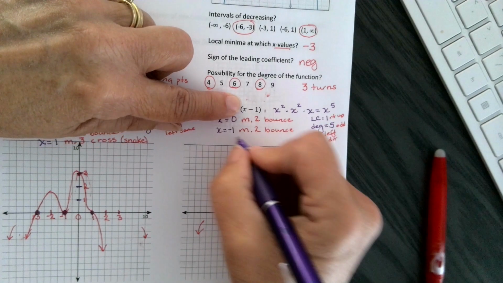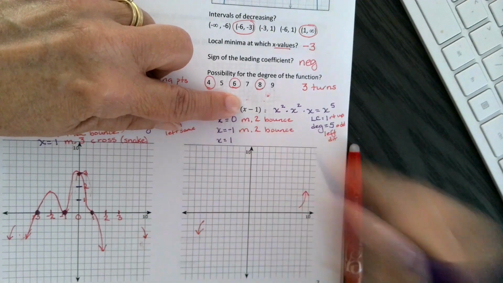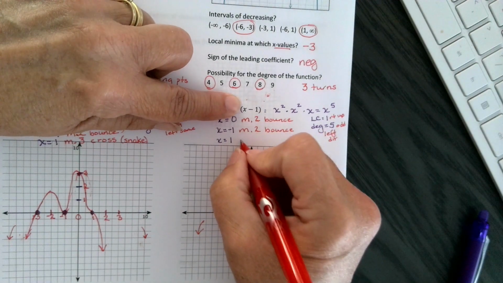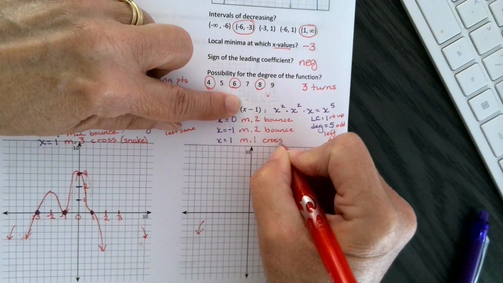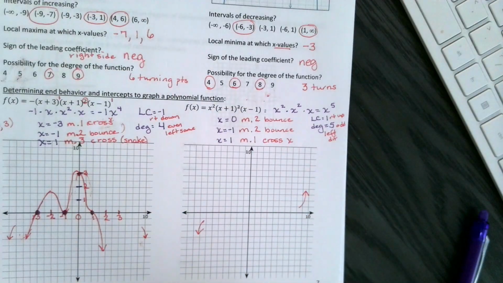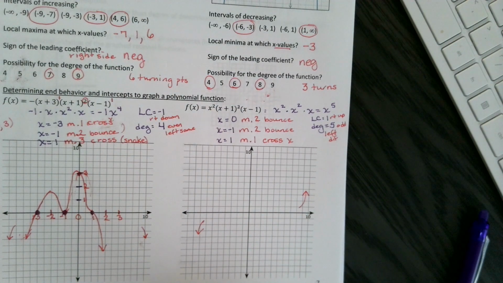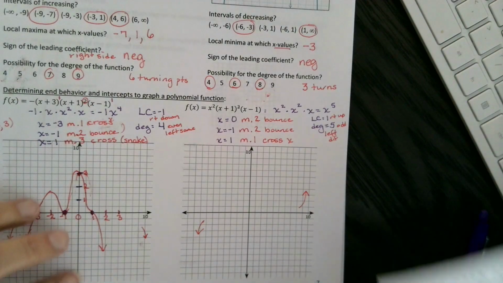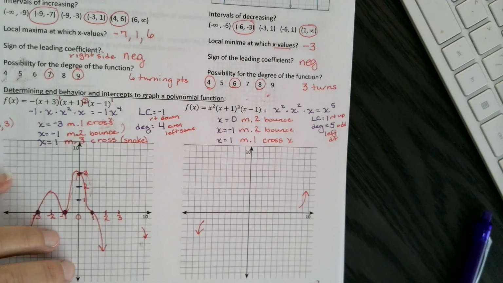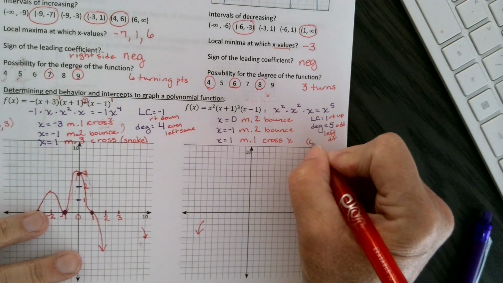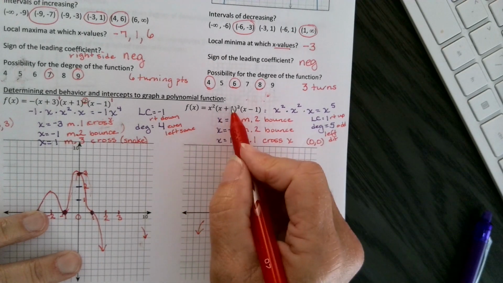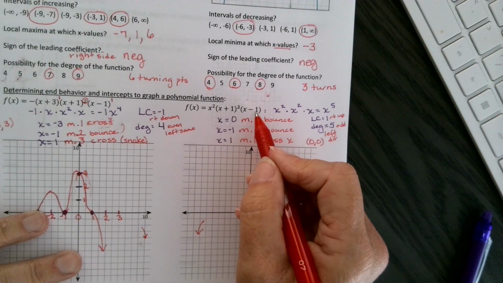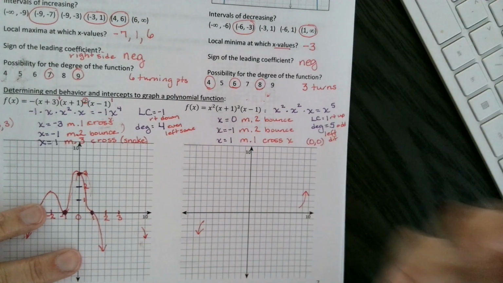This has x is equal to 1, and it has a multiplicity of 1, so it's going to cross that x-axis. If we plug in 0, our y-intercept is at (0, 0). If you plug in 0, this gives us 0. 0 times whatever, this is 1 times 1. -1 is still going to give you 0.